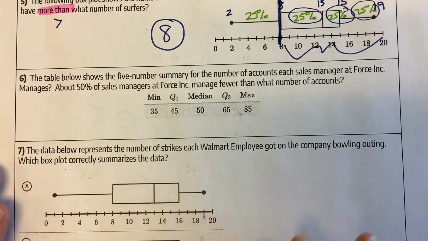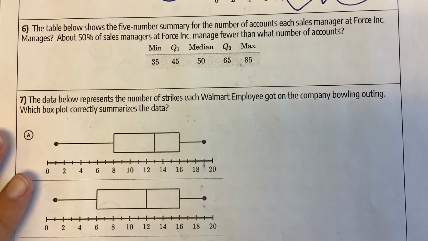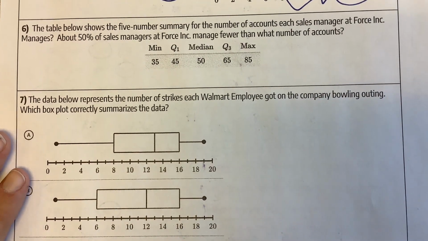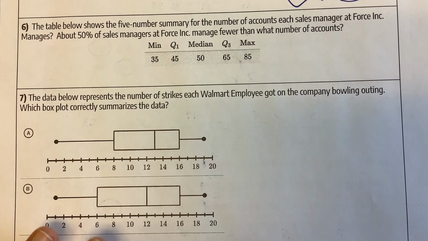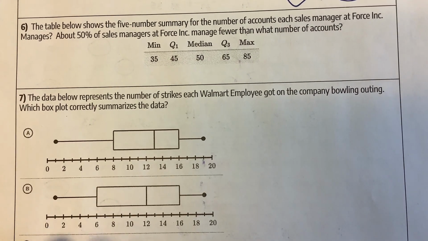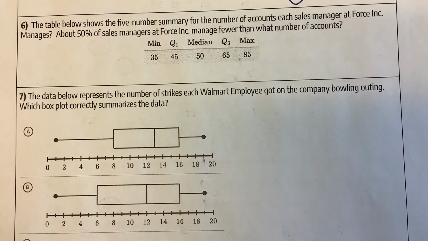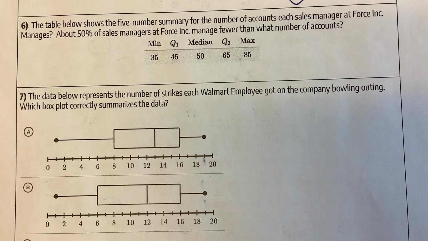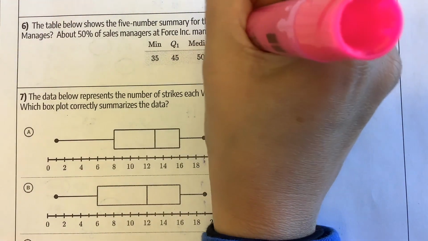Let's try another one. The table below shows the 5-number summary for the number of accounts each sales manager at Force Inc. manages. About 50% of sales managers at Force Inc. manage fewer than what number of accounts? So, a couple keywords here. Fewer than is telling us less than.